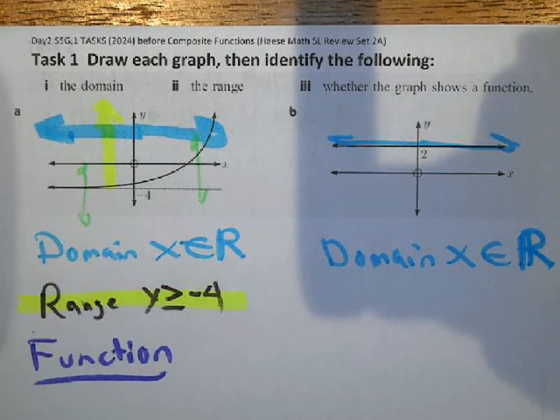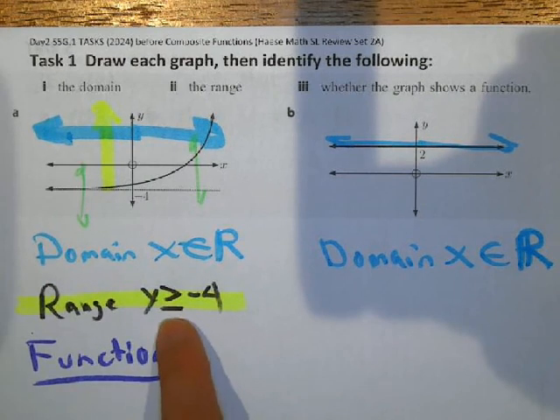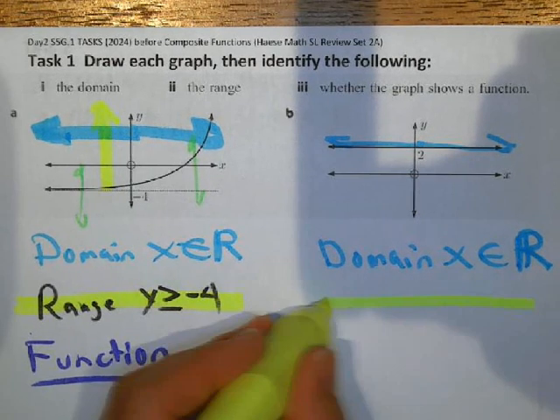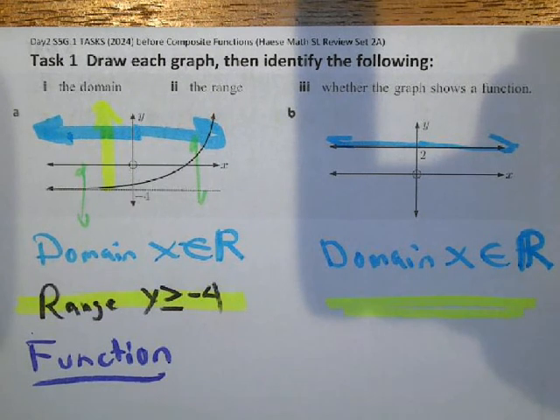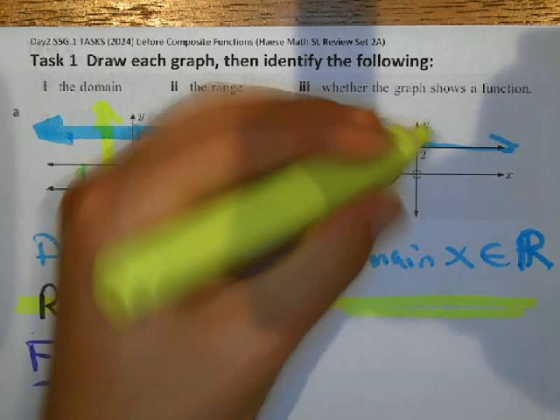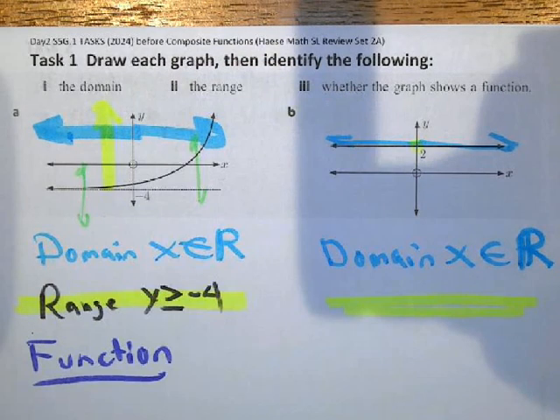Over here, the only value that works for the range is y. Y has to be 2.